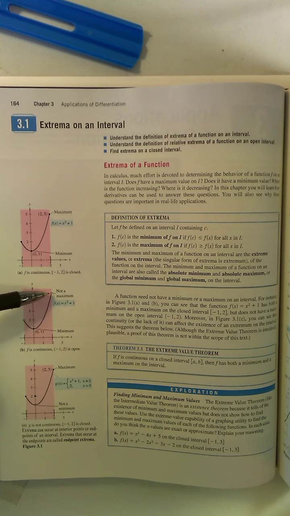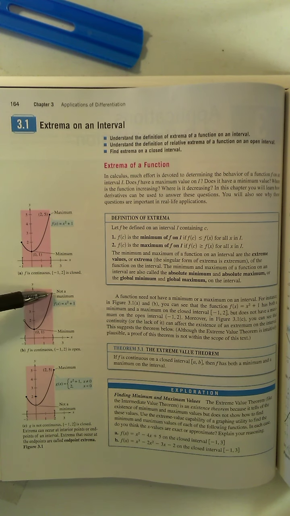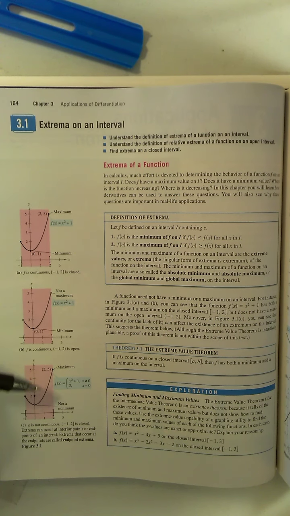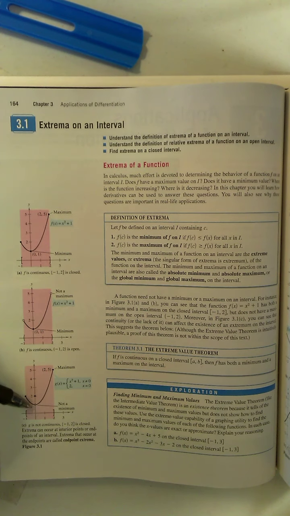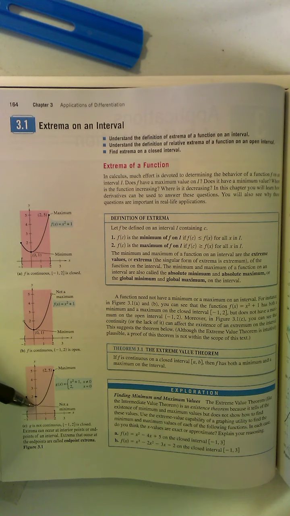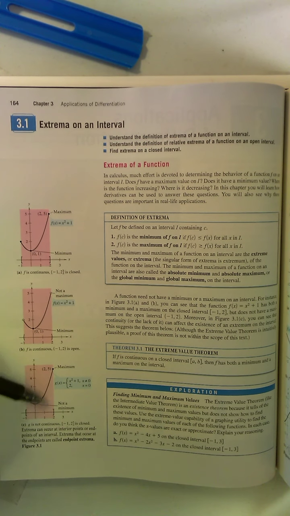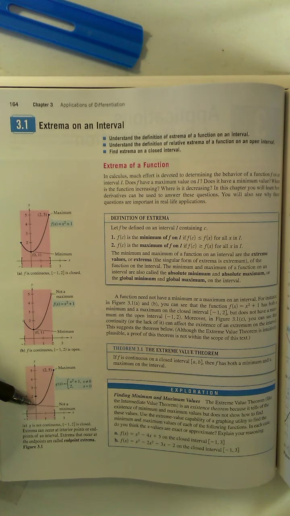Don't include the endpoint. There is no absolute or global max, but there is a local and global minimum at x equals 0. Right? For some reason, if this guy was open, then it wouldn't be considered a minimum. Notice the points filled in there. So this would be a global max. And this function has no minimum whatsoever, because mathematically you can get closer and closer to the point x equals 0.